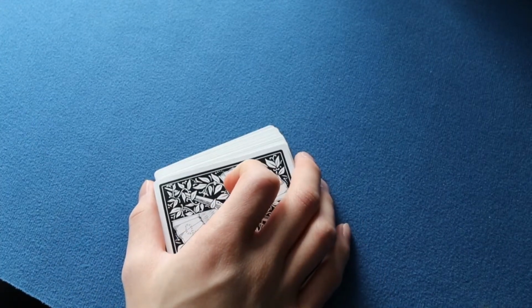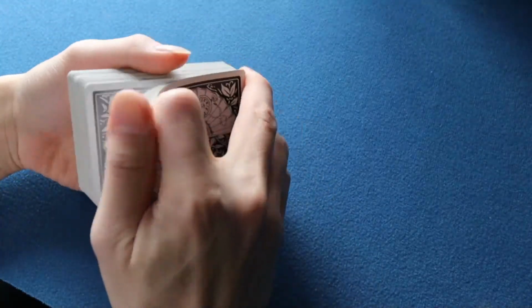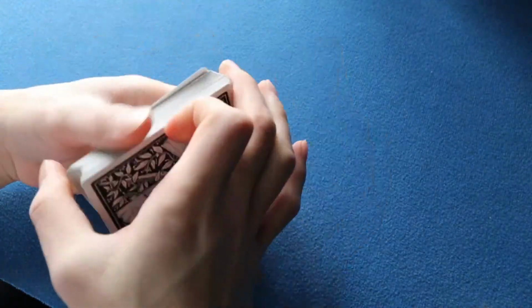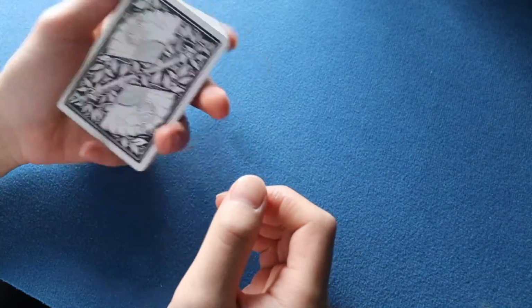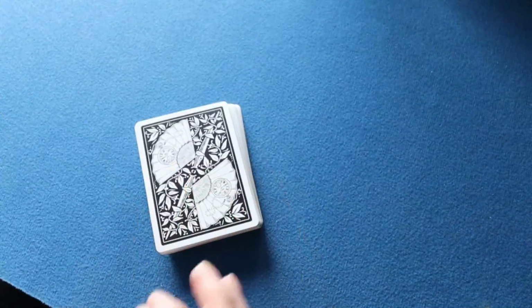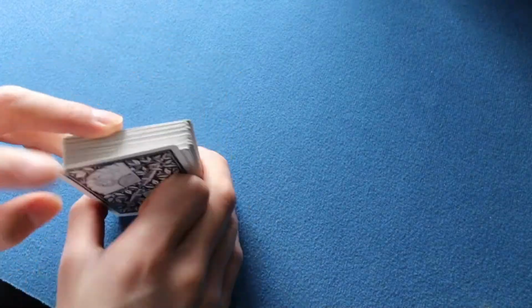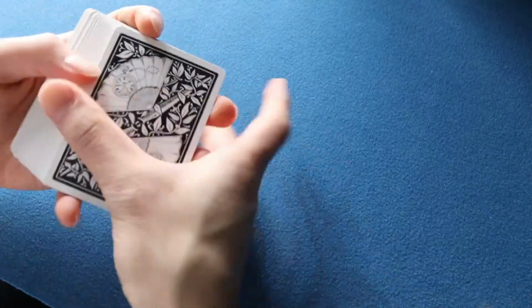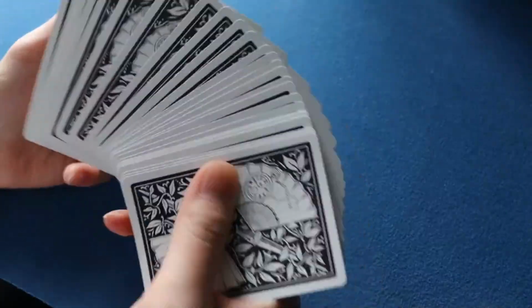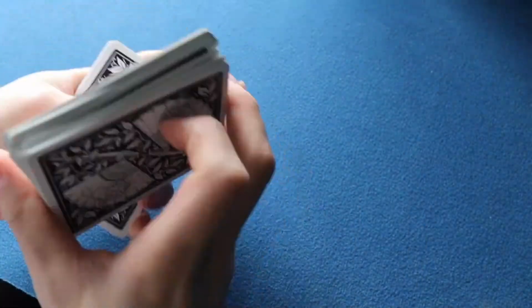The very second thing that I want to go over is the spread pass. If you don't know what the spread pass is, it's basically just a Herrmann pass under a spread. But there is one main advantage that I want to talk about. When someone returns a card in a spread, you need to close the spread to continue the trick. That is a fact.